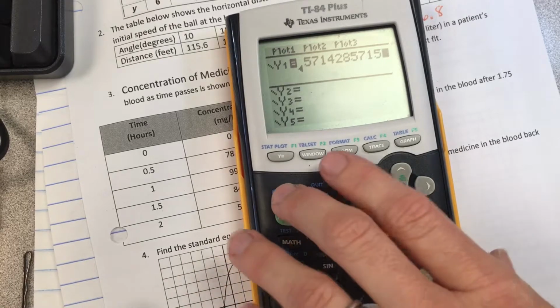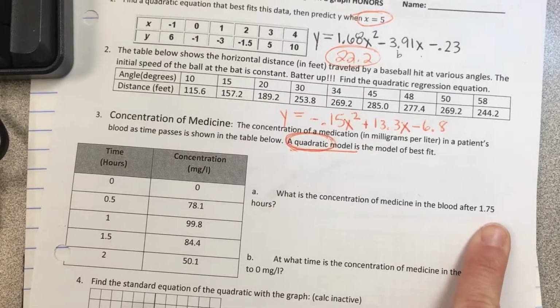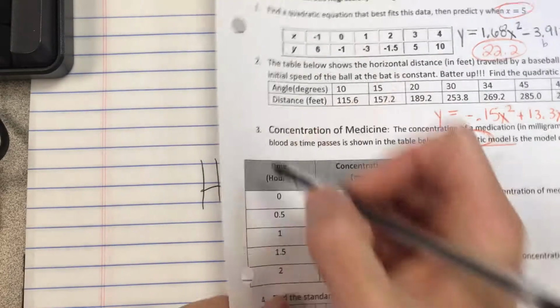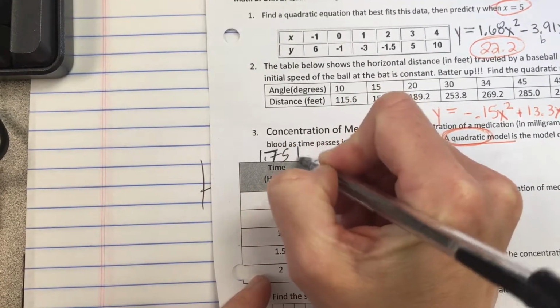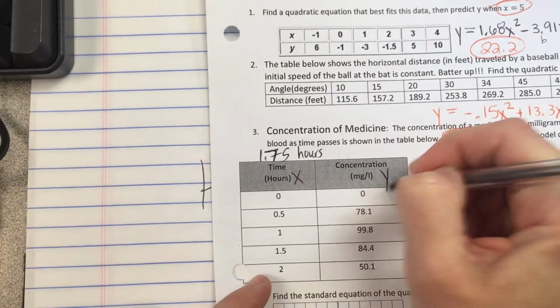Now I'm going to go to my table, second graph, and I will get to my table. All right, the first question is saying that it's 1.75 hours. Is hours X or Y?